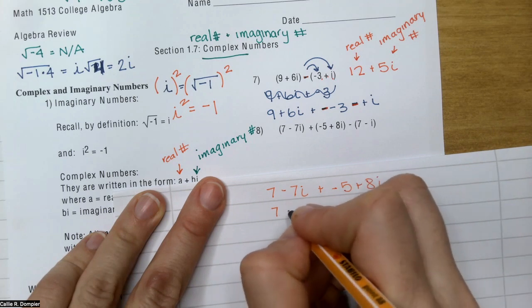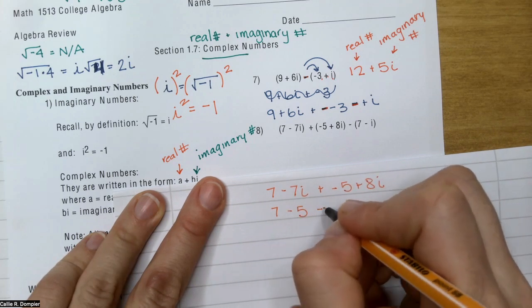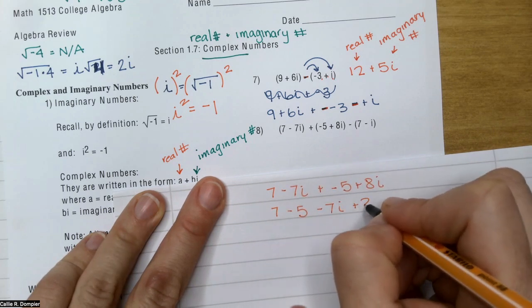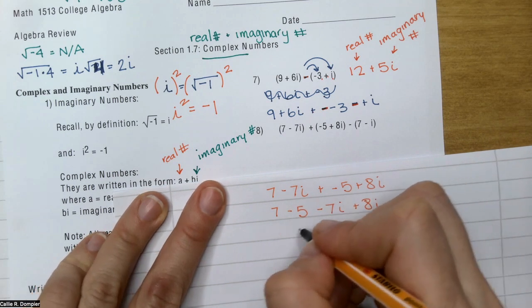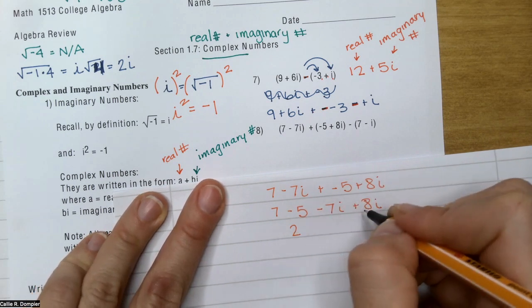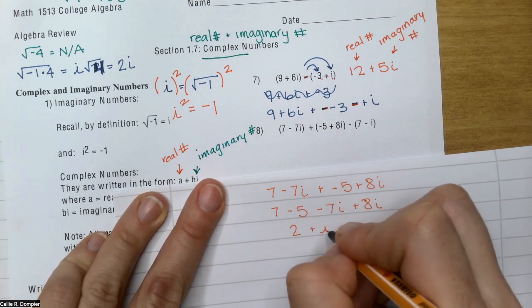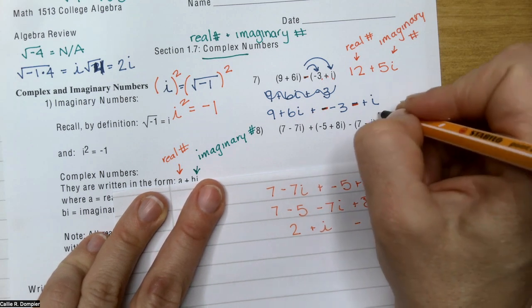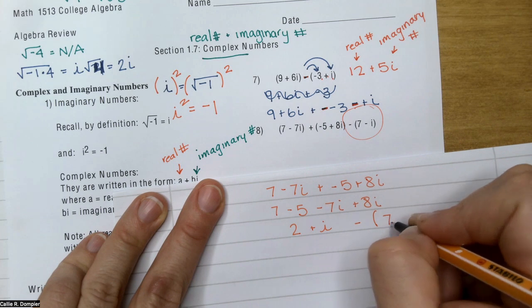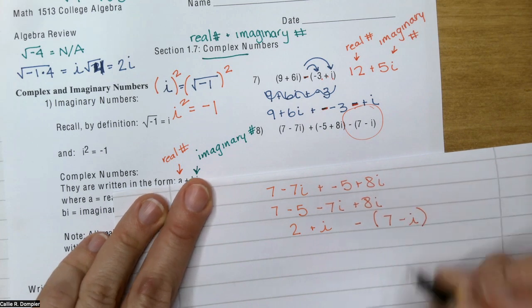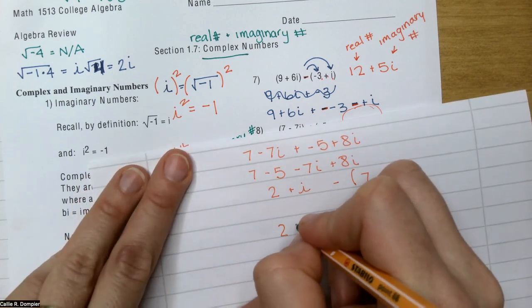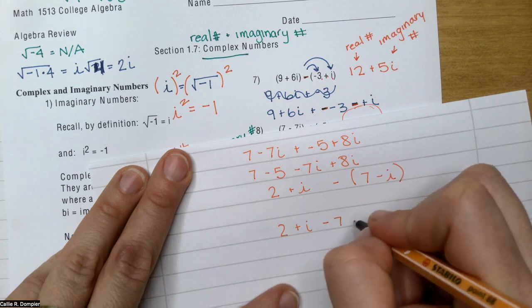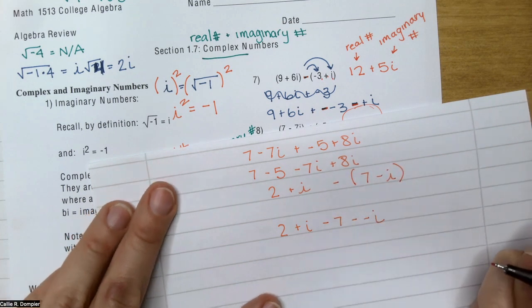So that becomes 7 minus 5 minus 7i plus 8i. 7 minus 5 becomes 2. Negative 7 plus 8 just becomes a positive 1, right? 8 minus 7 is just 1. Minus 7 minus i. Remember to distribute that minus sign. So now I have 2 plus i minus 7 minus negative i.